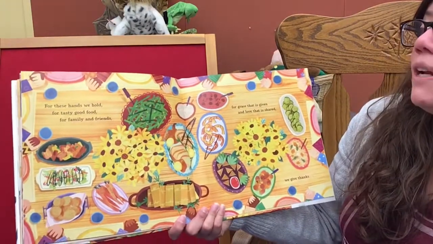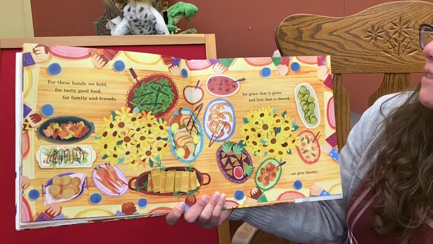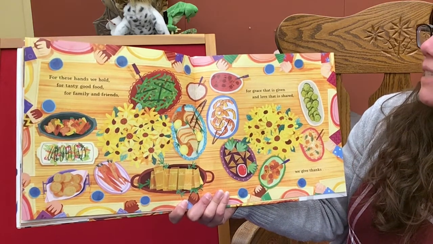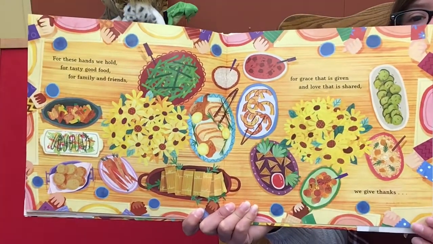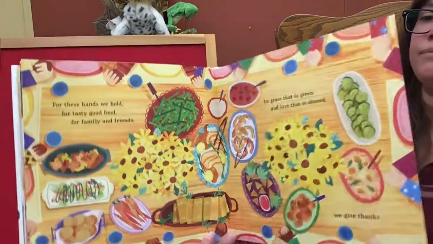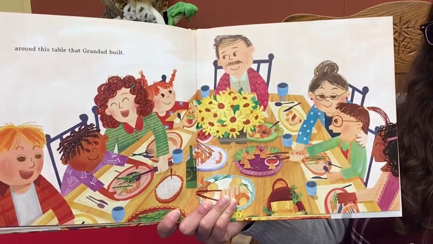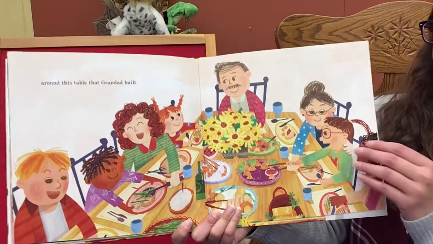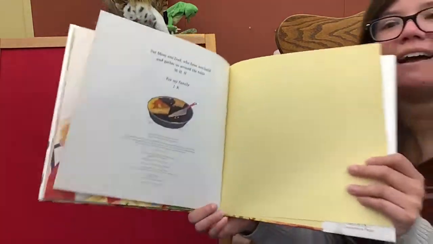For these hands we hold, for tasty good food, for family and friends, for grace that is given, and love that is shared, we give thanks. Around this table that Granddad built. The end.